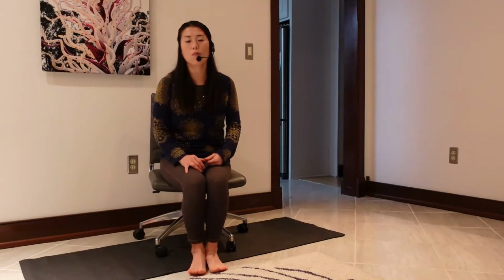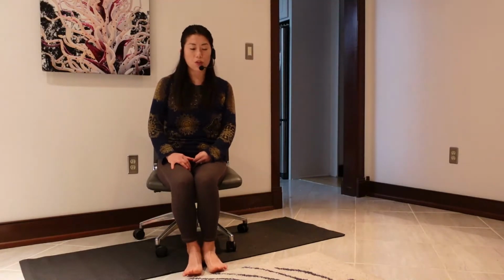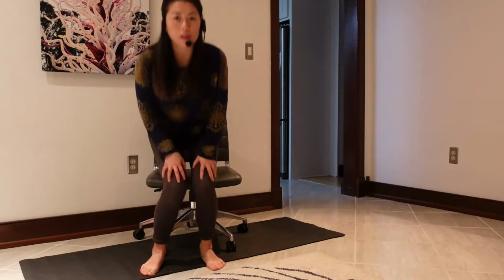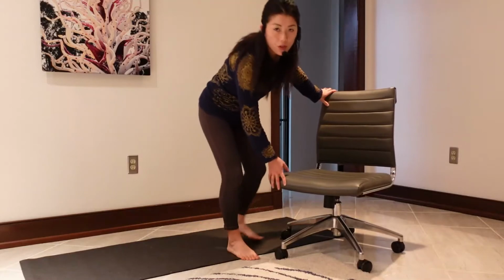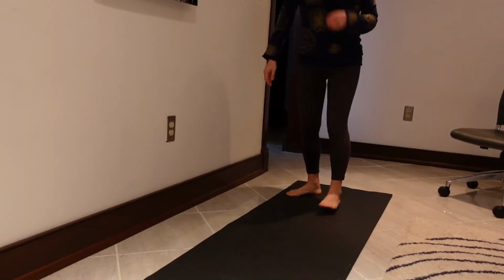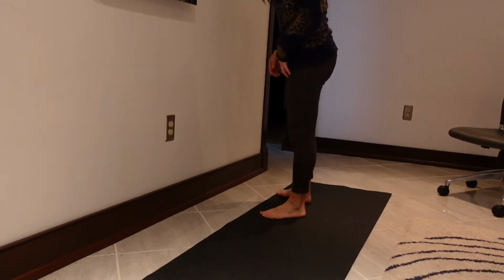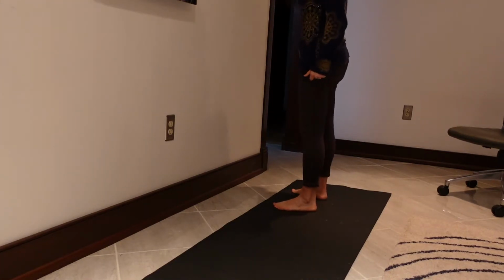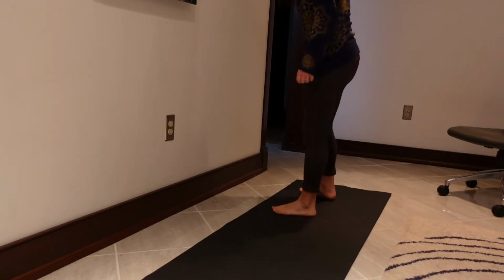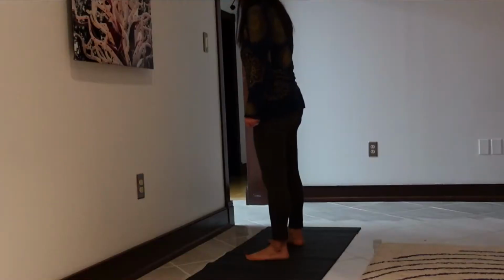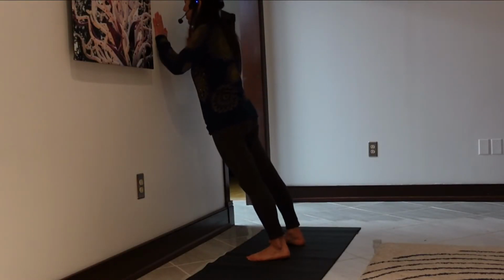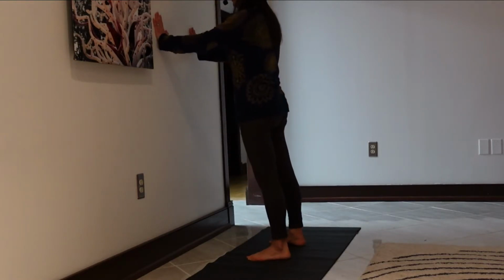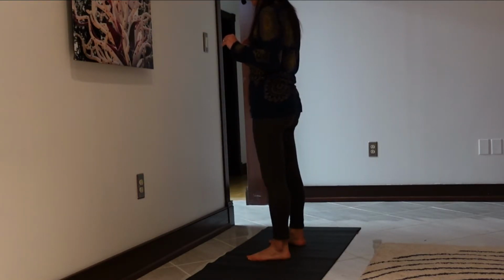It's called wall push, but you are going to be stretching your ankle joints. Okay, that's good. Let's start. So let's push the chair out. Okay, now you're going to be standing facing the wall, and then let's have space between your feet and lean forward and push yourself against the wall.